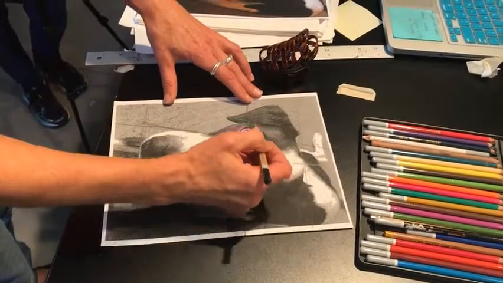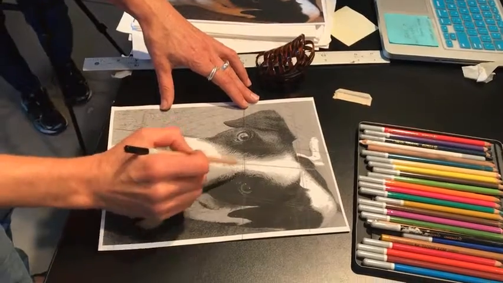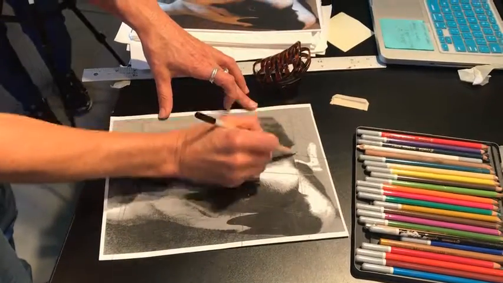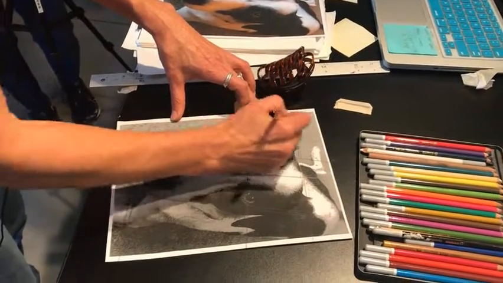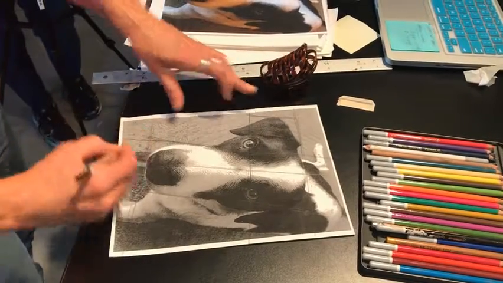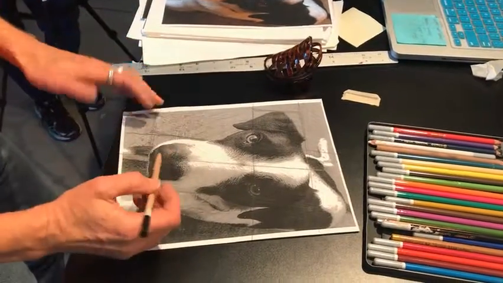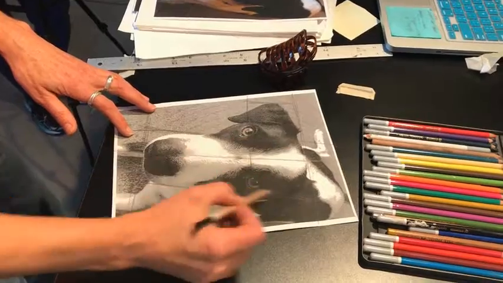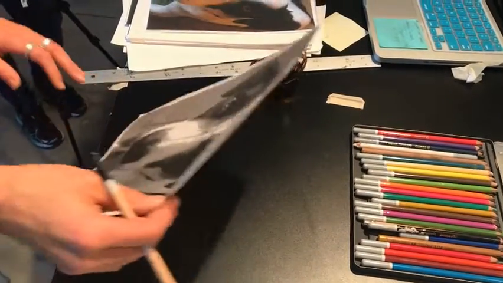Then the other thing I want is to make sure I get this ear in proportion, so I'll make a little box around that ear. Another thing you could do, I'm doing it all angular, I think that'll work, but you could also do a triangle for her nose. So let's put this up here and do this blocking in.